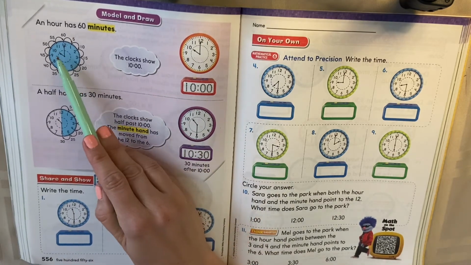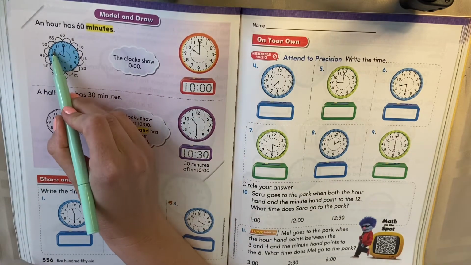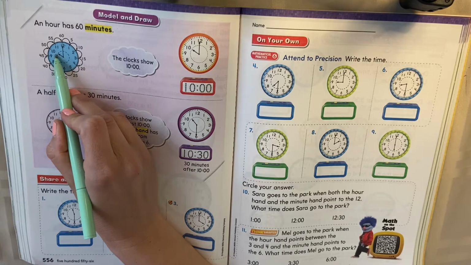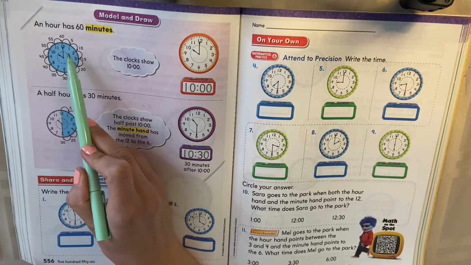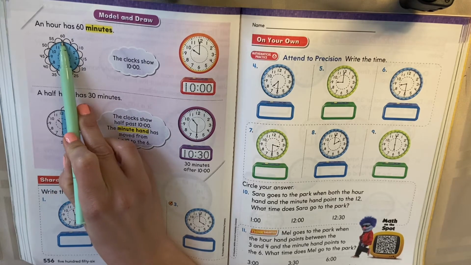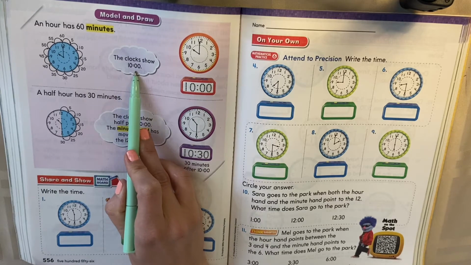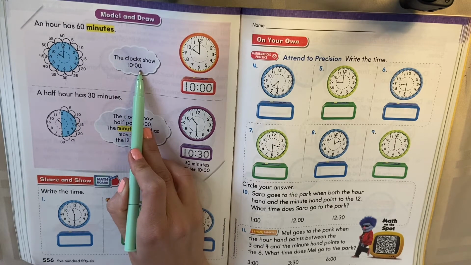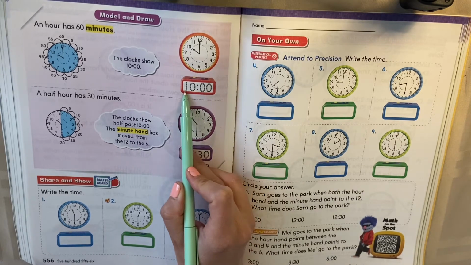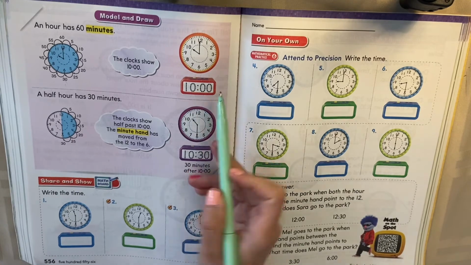So on this top clock, where the hour hand is pointing right to the 10, we say it's 10 o'clock. The minute hand goes up here on the 12, right? No minutes. We're starting all over again. The clock shows 10 o'clock. Here's what 10 o'clock looks like in digital time, right? Our 10, 2 dots, 0, 0.